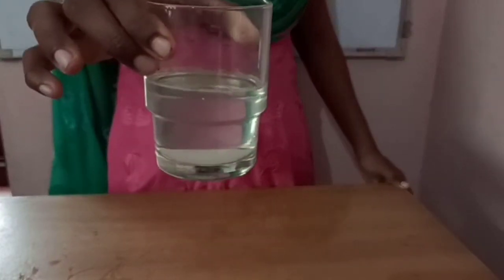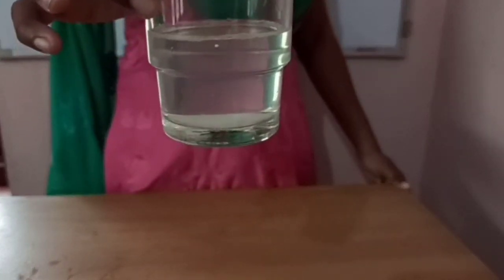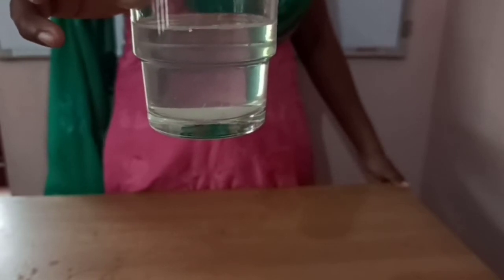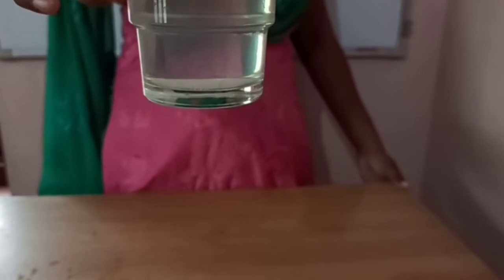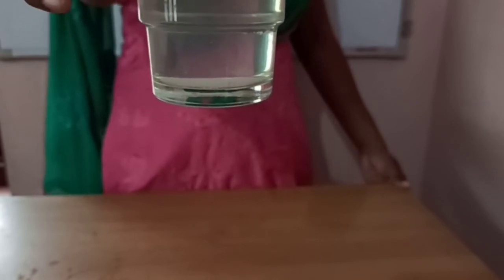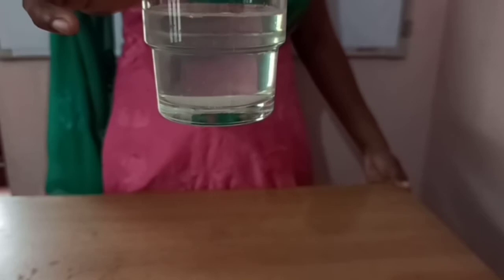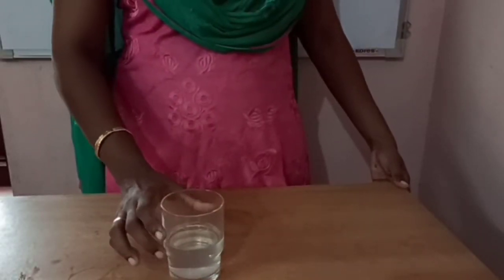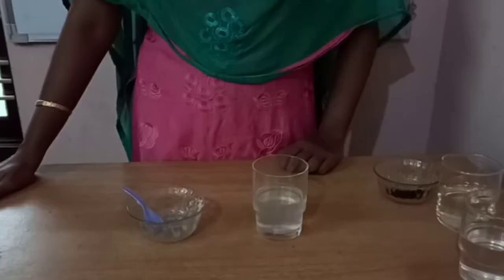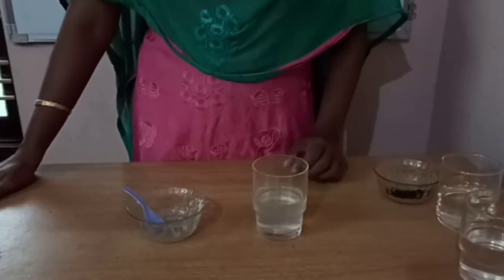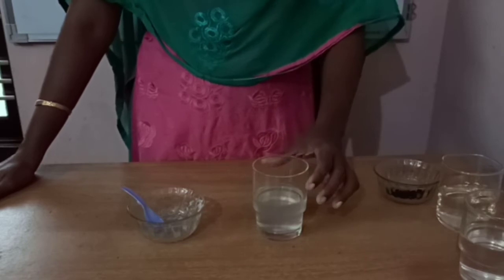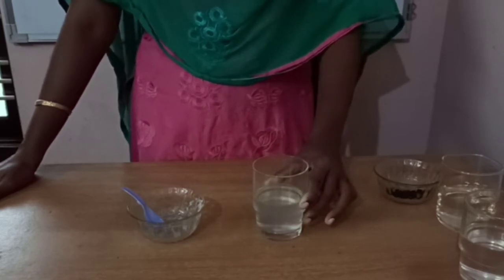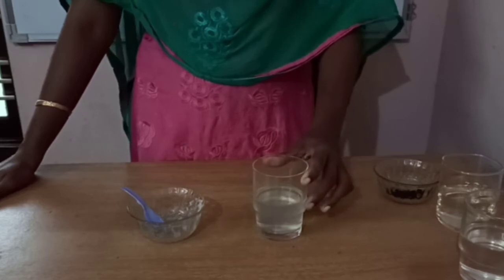Now you can observe a small amount of salt at the bottom of this glass. That means this amount of salt didn't dissolve in this water. Can you say the reason? Yes. Here only a small amount of water is taken in this glass.